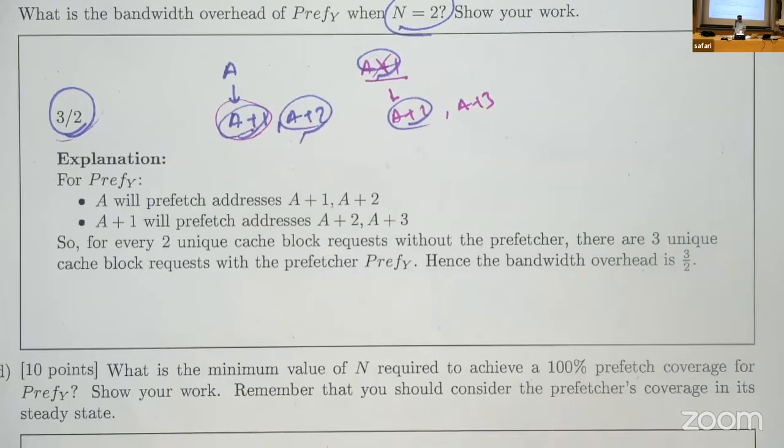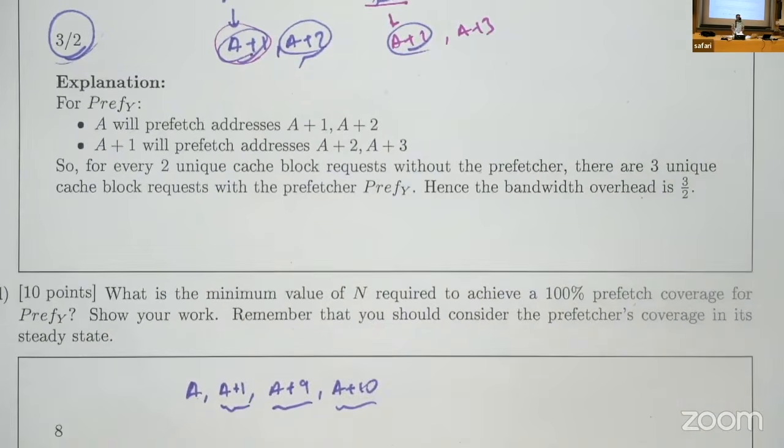I want to have a prefetcher that will successfully prefetch all of these. So when I access A, I want to prefetch A+1. And when A+1 is accessed, I guess in this case we also assume it's accessed from the cache, so it's basically a memory access, I will prefetch A+9 as well.